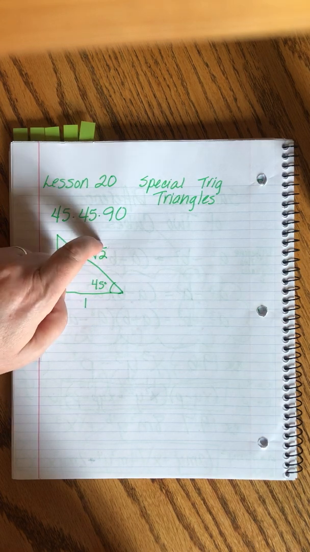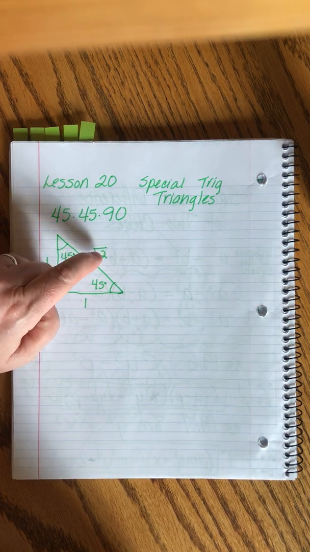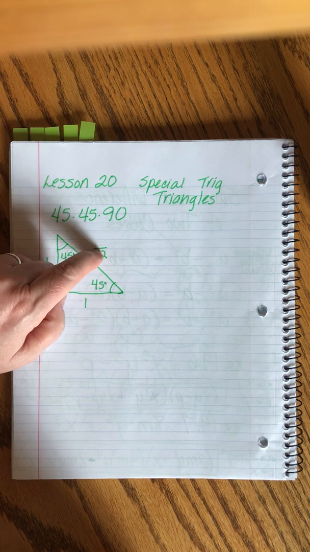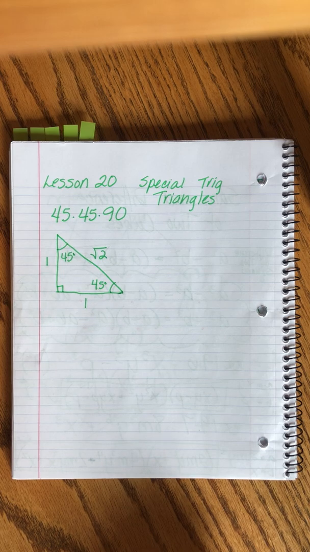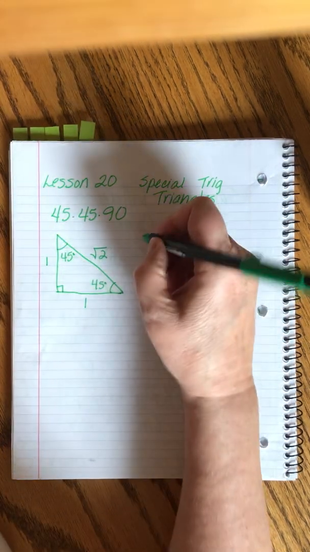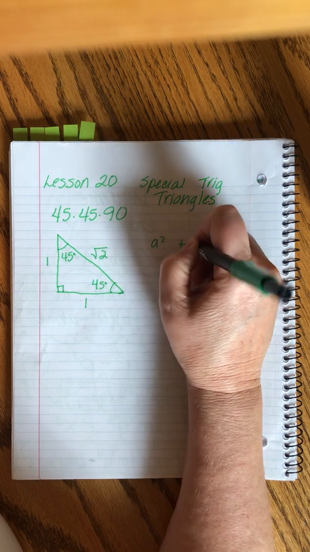The bad news is that if you prefer decimals to square roots, you won't be happy, because we end up with square roots. But square roots are fine, you guys. Don't be afraid of them. They're cute. Okay, how do we know that square root of 2? Well, here's how we can prove it.